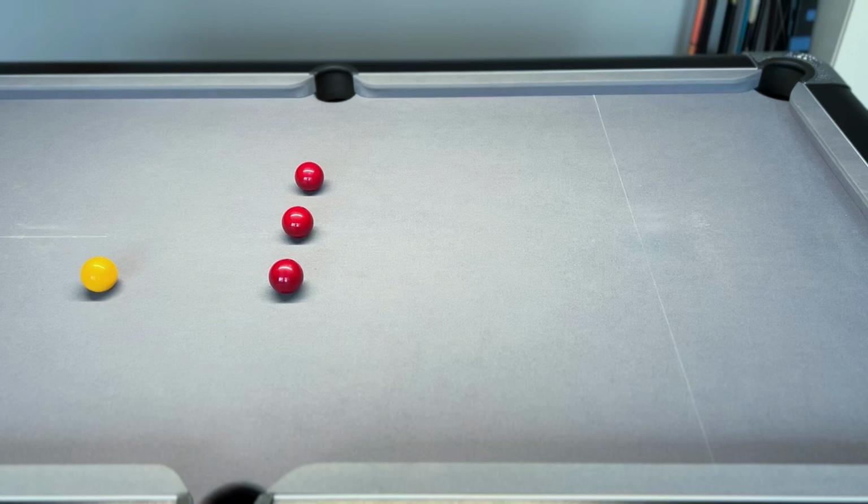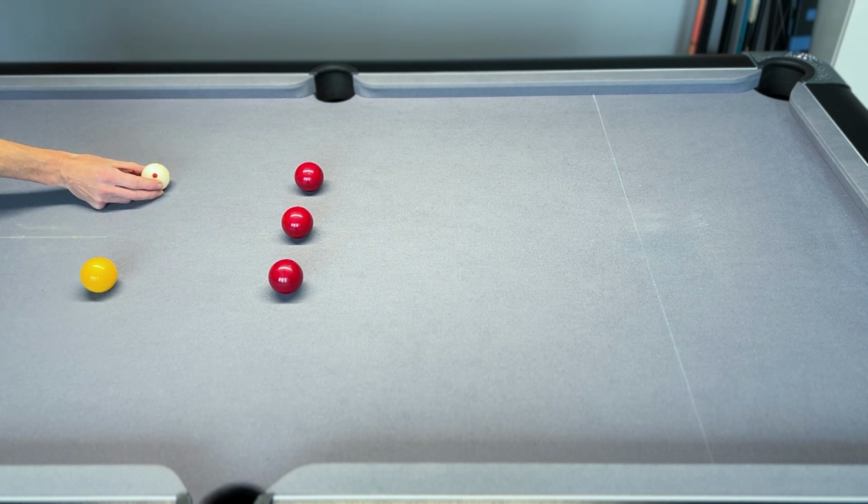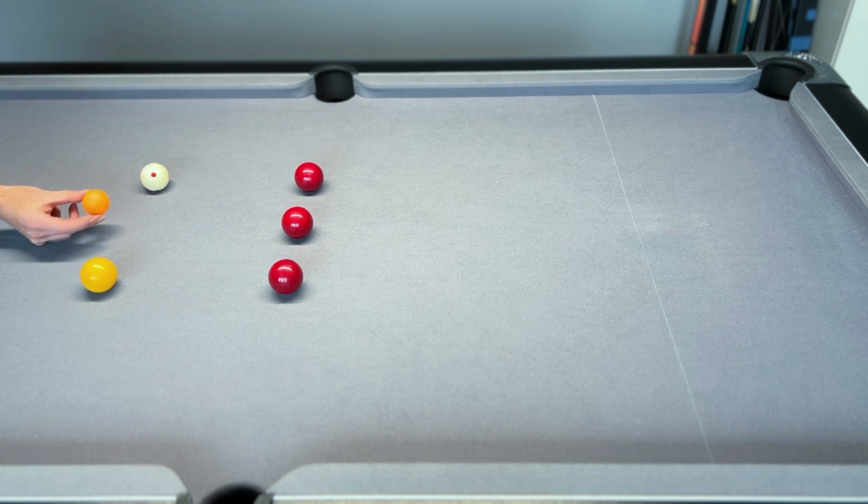Now, I always think it helps to explain things when you compare the extremes. So I'm going to play the same shot with a yellow ball as the cue ball, which is exactly the same size and weight as the red object ball, just like the cue ball in American pool or snooker. An English cue ball, which is a little bit smaller and a little bit lighter than the object ball, and a ping pong ball, which is smaller and much lighter than the object ball.